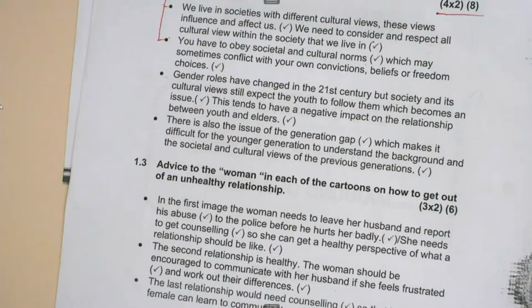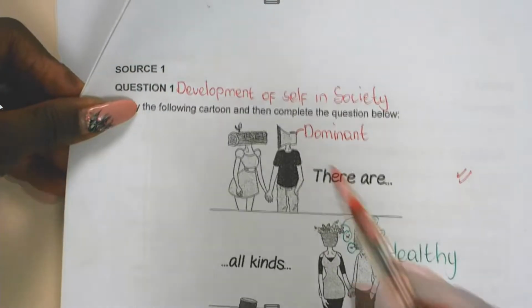Remember, we did unhealthy relationships in class. Now, when you advise, learners might have different answers from this one, but check the relevancy of the answers to the ones on the marking guidelines. Now, we see that the first woman is holding the hand of the husband. Because of that, we would say to the woman, it is very important for you to report what the husband is doing to you. Remember, this is very, very dangerous.